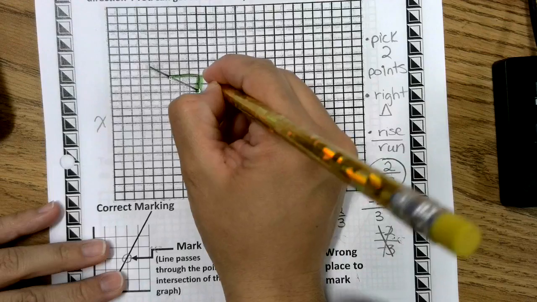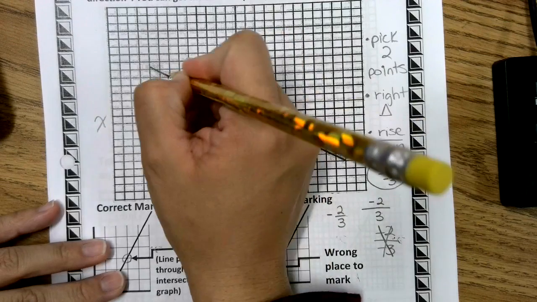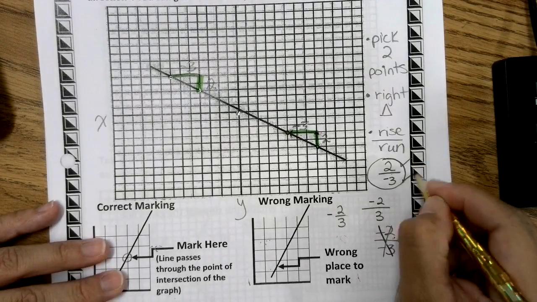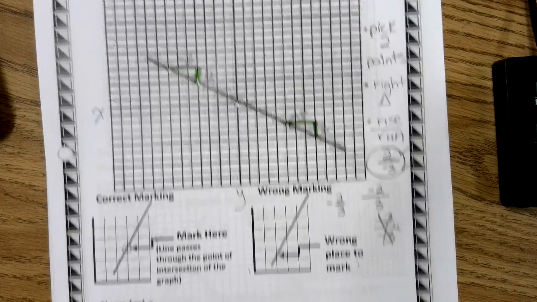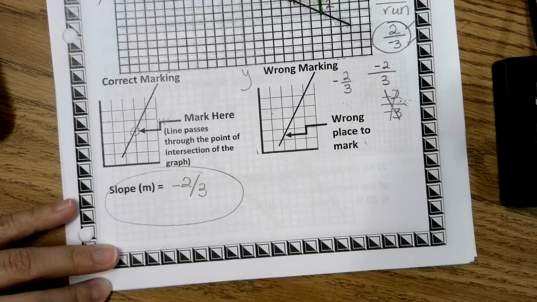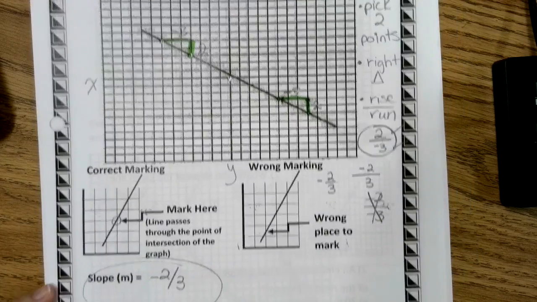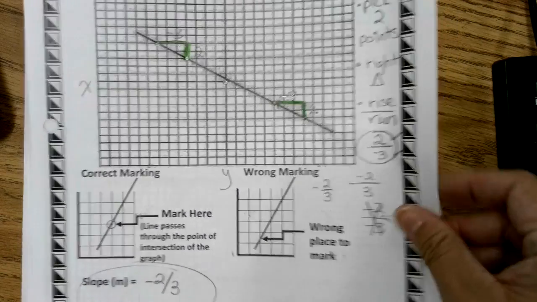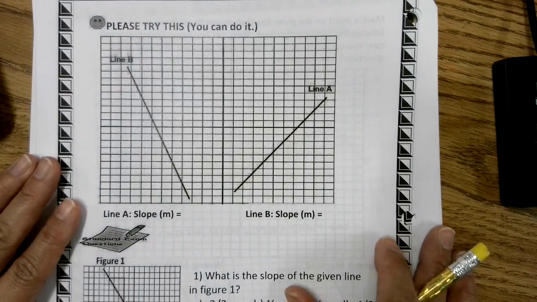My rise is up 2. My run is left 3. So again, I got up 2 over negative 3. That's my slope. So slope of that line was this. We just figured out the slope of that line, y'all. No problem. We didn't even use a formula yet. So line A.